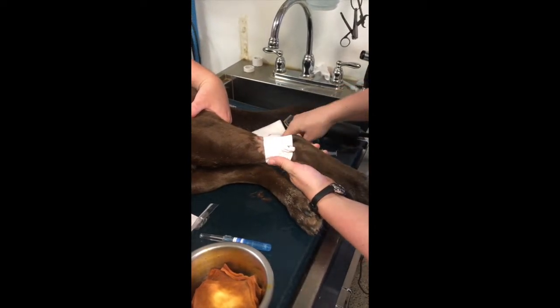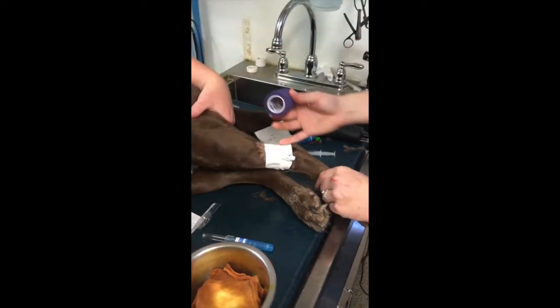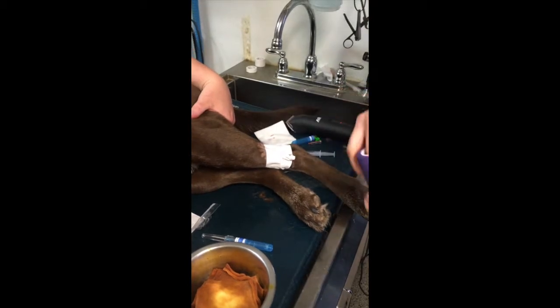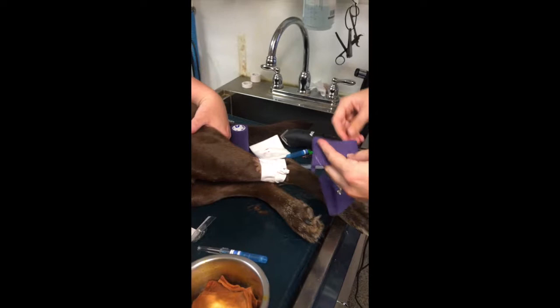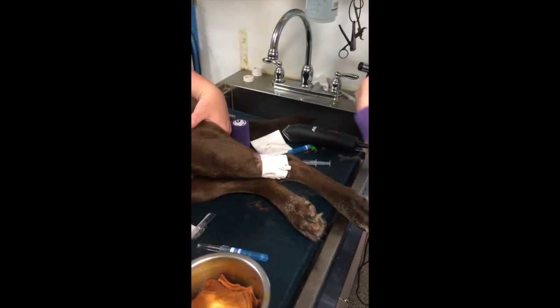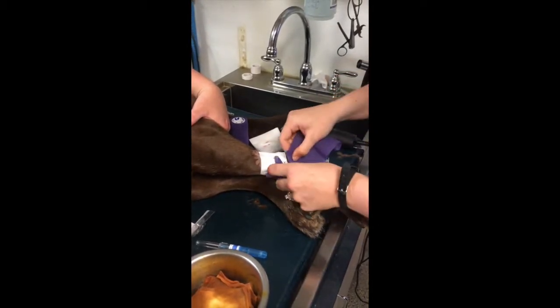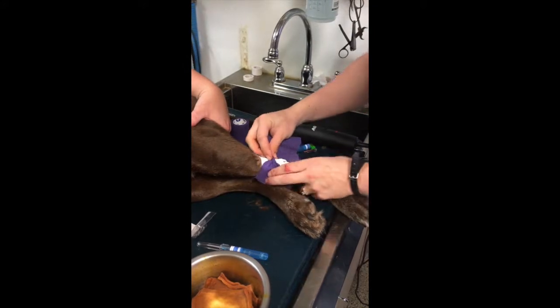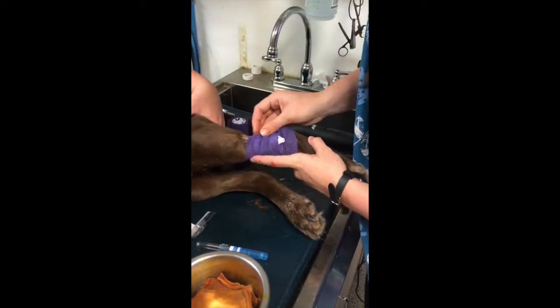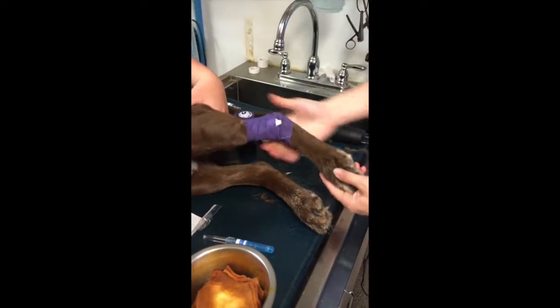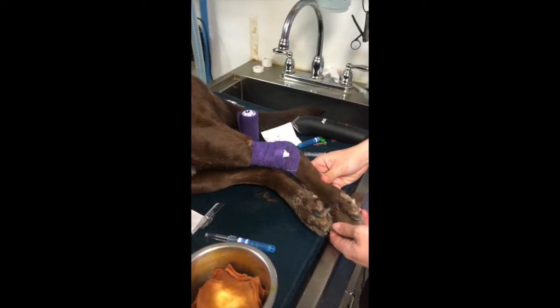All right. Once that is done, I'm going to go ahead and take some vet wrap, and I'm going to cover the catheter to keep it secure and safe. I want to make sure I leave the injection port readily available. And that is how you place a lateral saphenous catheter.